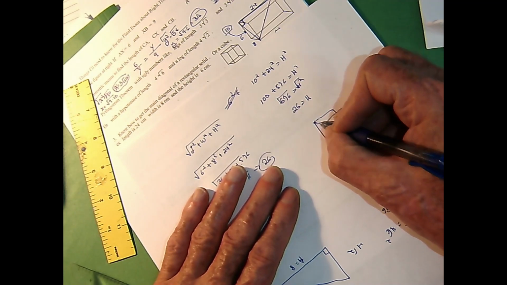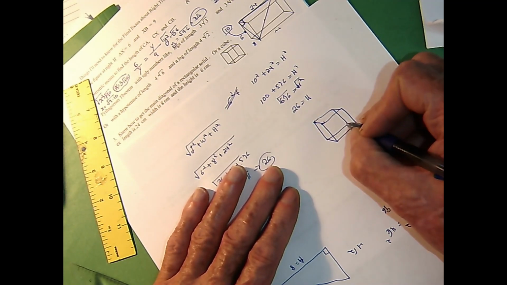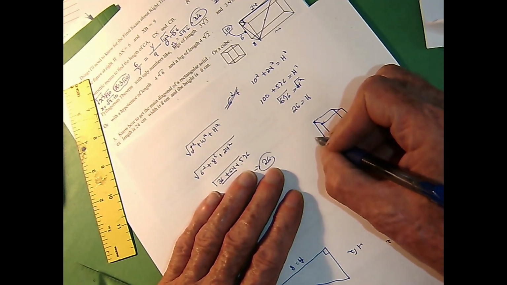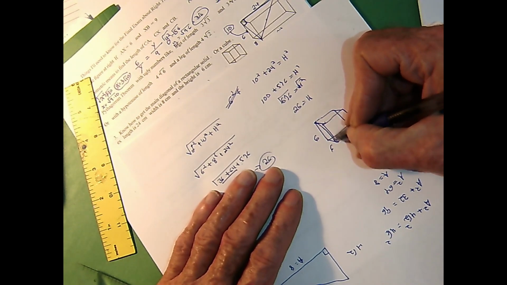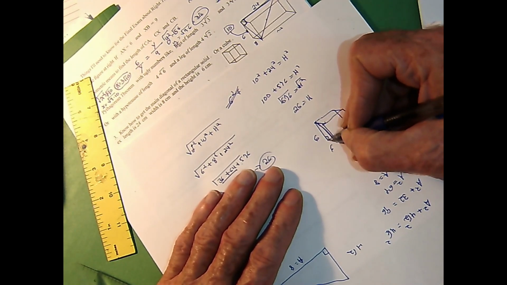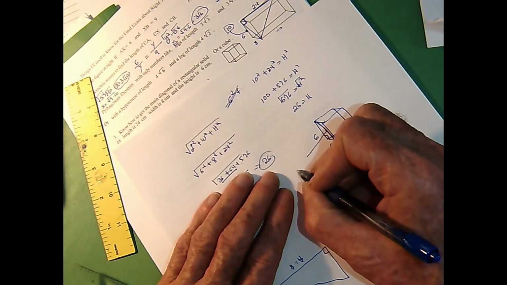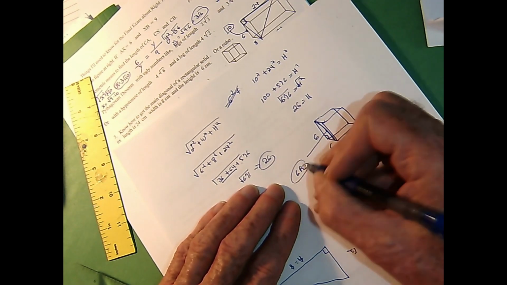And it's a kind of a nice set of numbers. I'll show you what I know about it. Let's say that each side of this cube was 6. How long would a face diagonal have been? And that gives you 45, 45, 90s. That's not beautifully drawn, but that would have been 6 times the square root of 2.